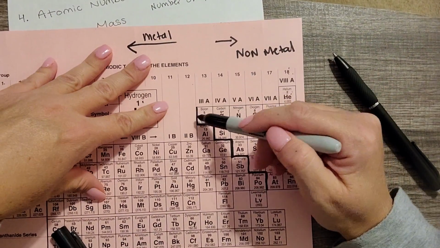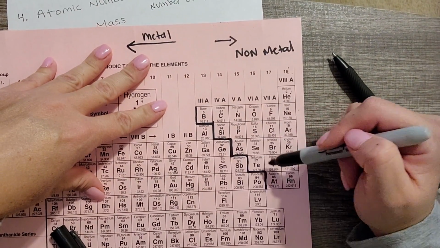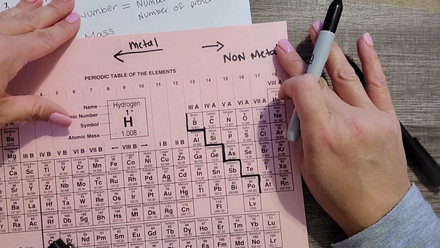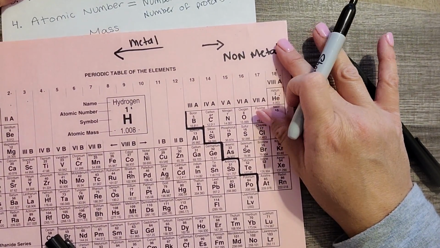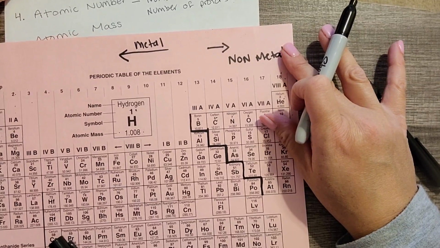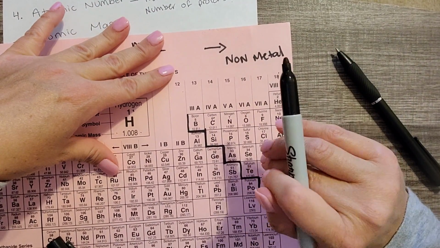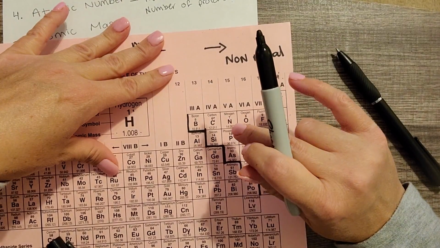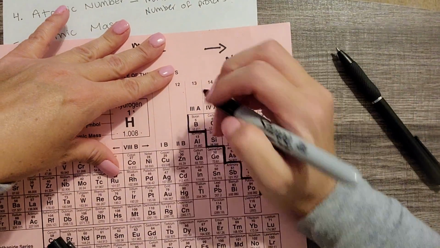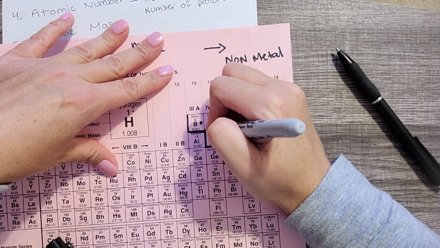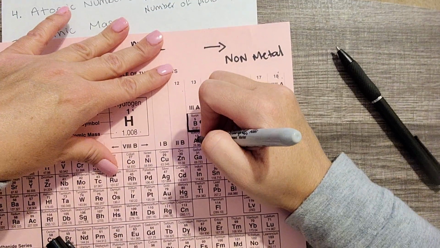Now, there are some elements that touch the zigzag line that are actually called semi-metals or metalloids. And those are elements that have properties of both metals and nonmetals. And those are specific ones that you will see on your coloring page. But I'm going to just give them a little dot here. So boron is one. This is a little tricky because aluminum is actually not.